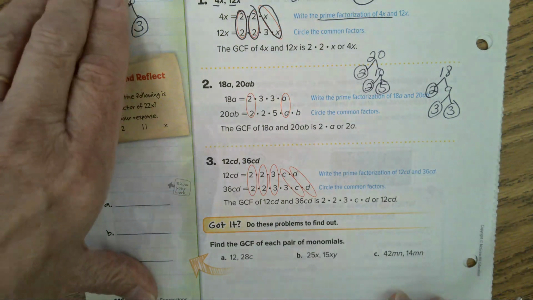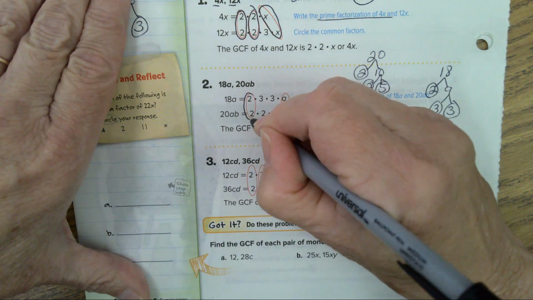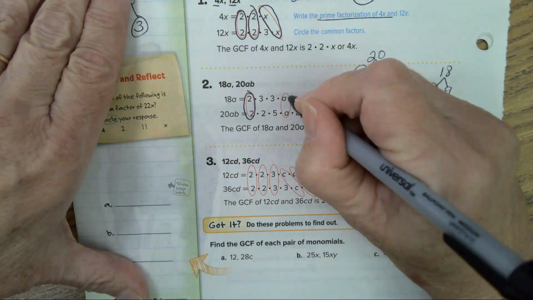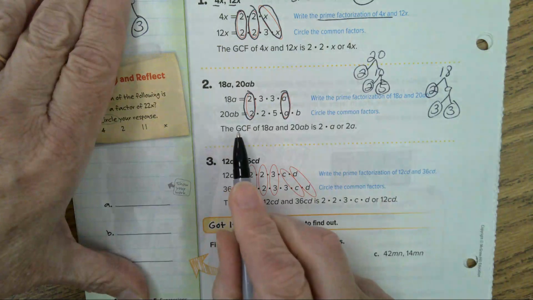Now you circle your pairs. They both have 1, 2. Now we can't circle that 2 because that one doesn't have another one. And they both have an a. See that? So what's the greatest common factor of that?